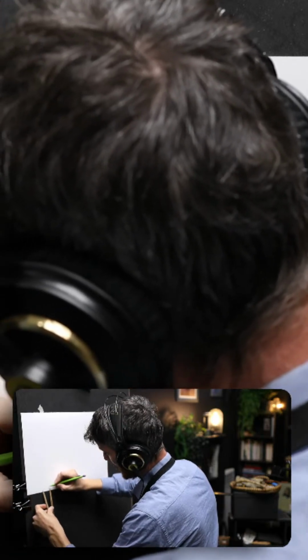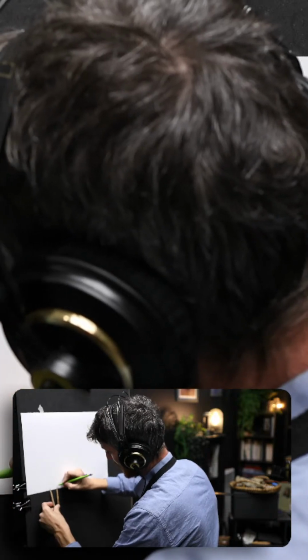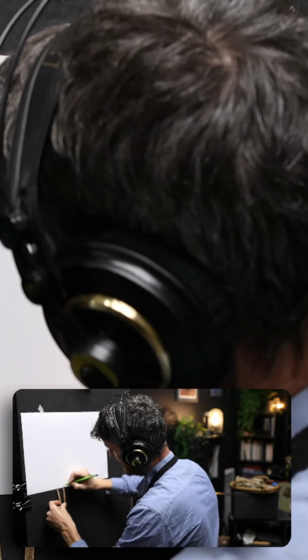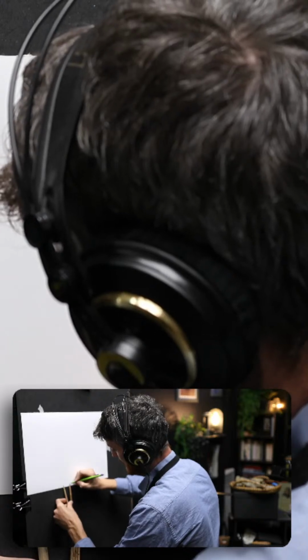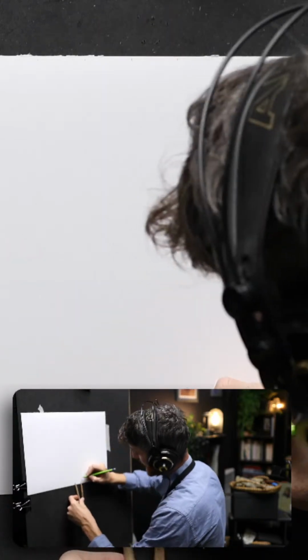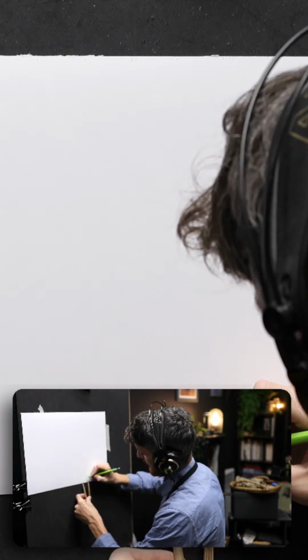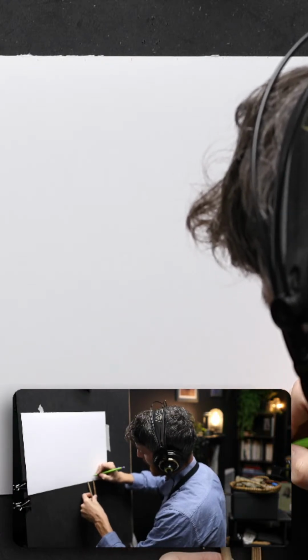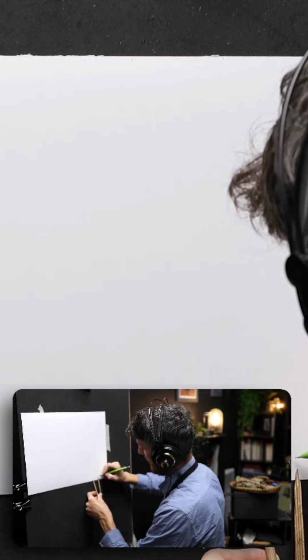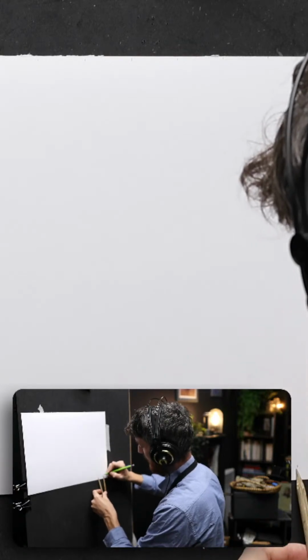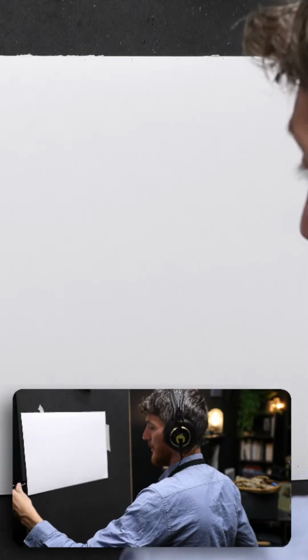So it's already messed up. I suck at grids because I hate them. I don't hate them as much as printers, but I hate them with a passion. Something's off already. It's already starting.